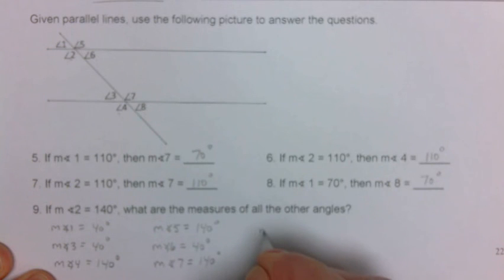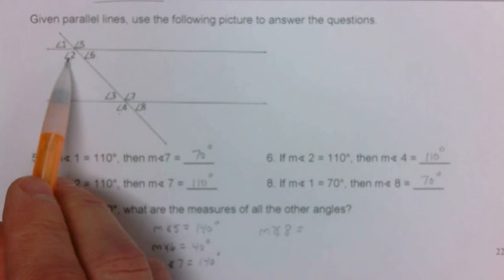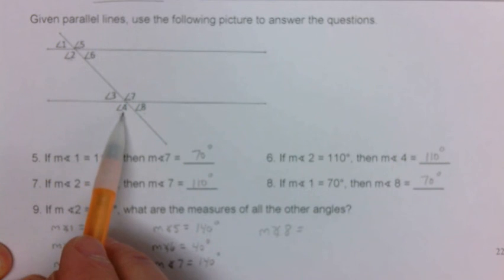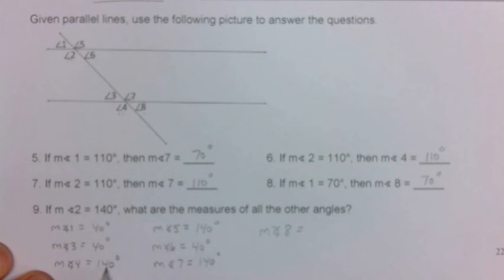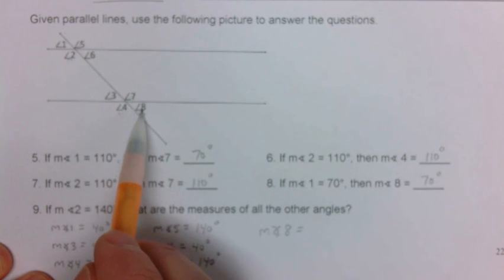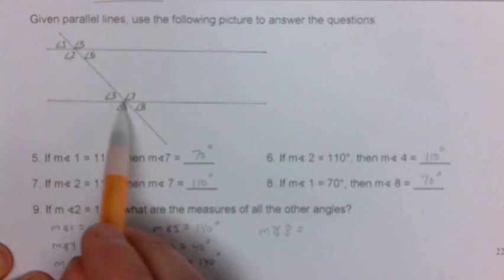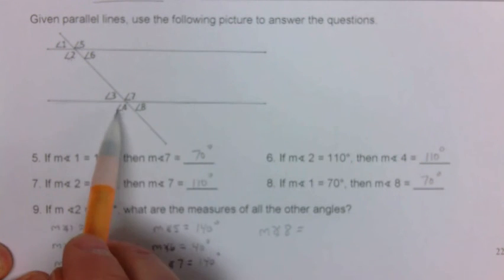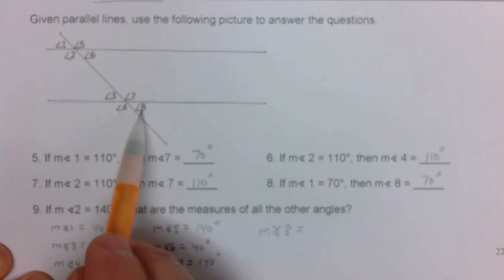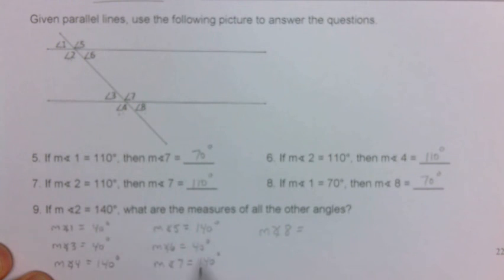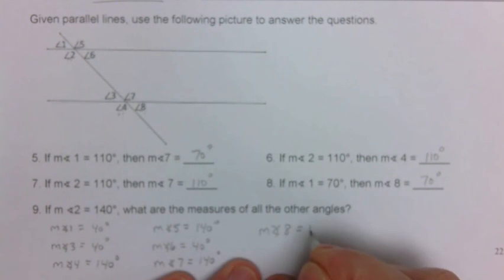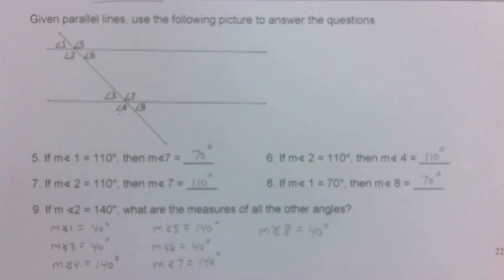And now to get the measure of angle 8. Okay, well, angle 2 is corresponding to angle 4, so they're congruent, 140 degrees. And then angle 4 and angle 8 are supplementary, forming this straight angle here, which means they must add up to 180 degrees. So if angle 4 is 140, then angle 8 must be 40 degrees. So there's lots of different ways that we can get the measures of these different angles when we have two parallel lines that are cut by a transversal.